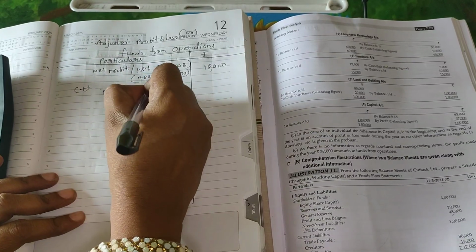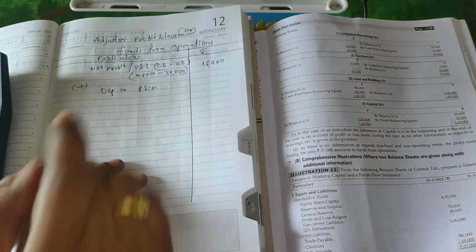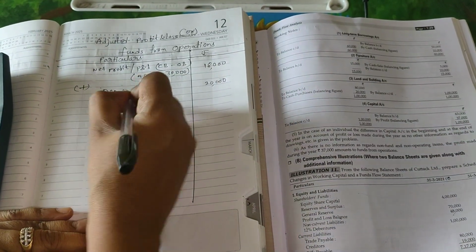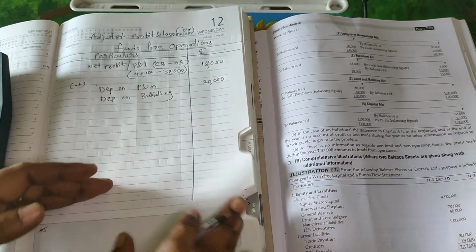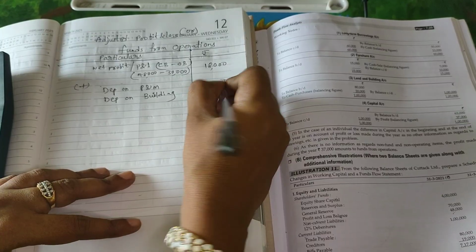Depreciation on plant and machinery. How much depreciation on plant and machinery? 20,000. Next, depreciation on building. What is the amount of building depreciation? 40,000. Okay.